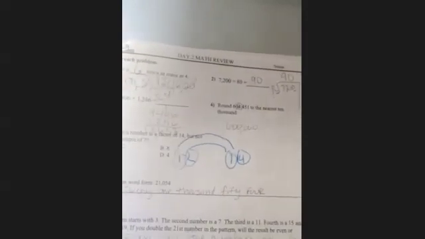Which number is a factor of 14 but not a multiple of 7? So when I think of my factors of 14, I'm going to do my factor rainbow. 2 and 7 is 14, and 1 and 14 is 14. So my options are 1, 2, 7, and 14. But it also needs to not be a multiple of 7. And 7 and 14 are both multiples. So my only factor could be 1 or 2, and 2 is on my list, so the answer is C.